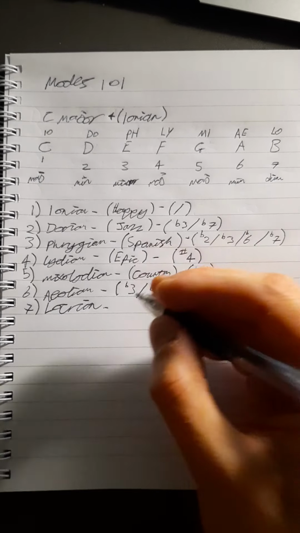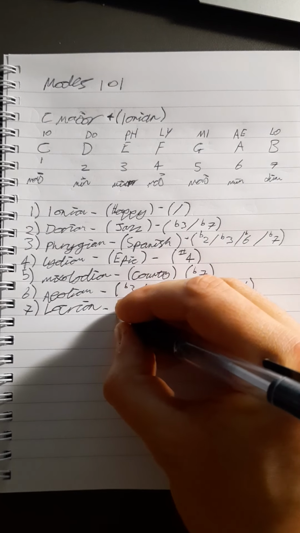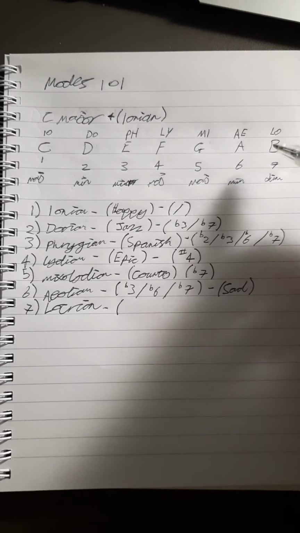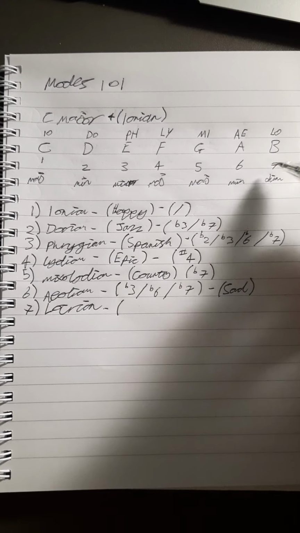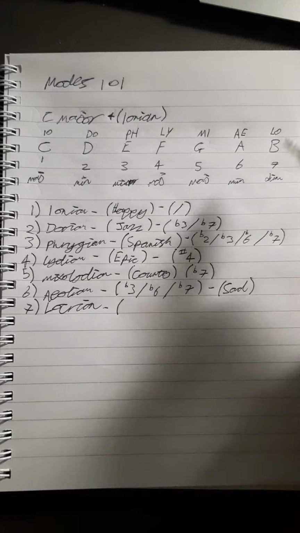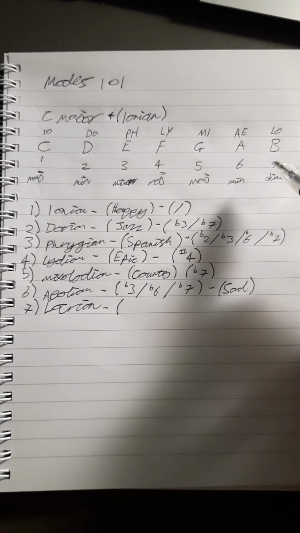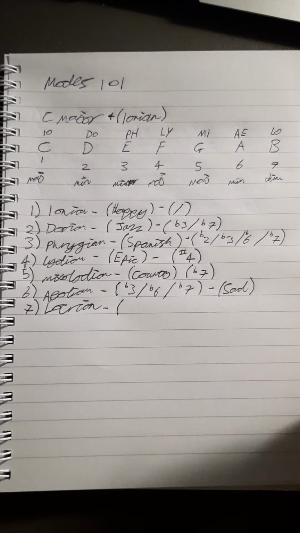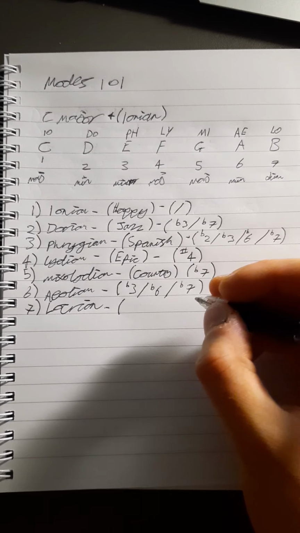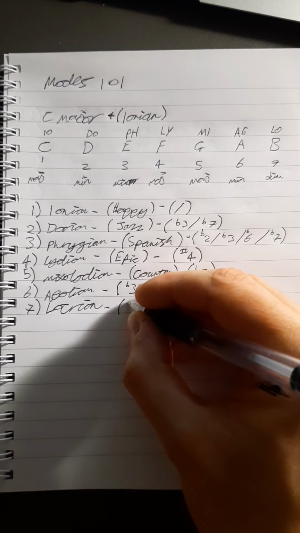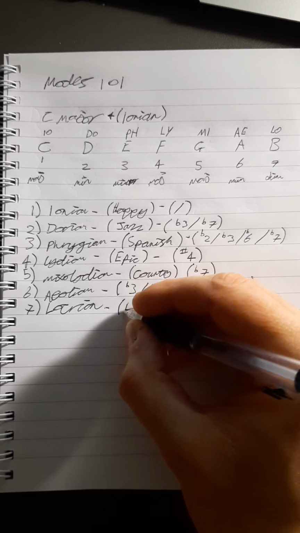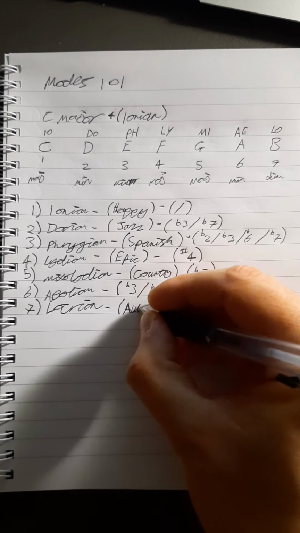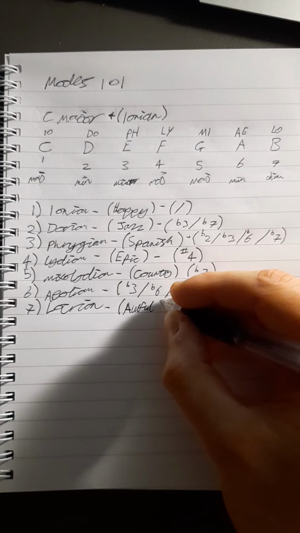So Locrian is the final mode, and this one is where, if you're paying attention, you'll know it's diminished. So the seventh chord of the major would be diminished, and this is going to be the most evil sounding mode, the most jagged, angular, unpalatable one. So I'll put evil, or actually I'll put awful, because this is how my guitar teacher taught it to me.